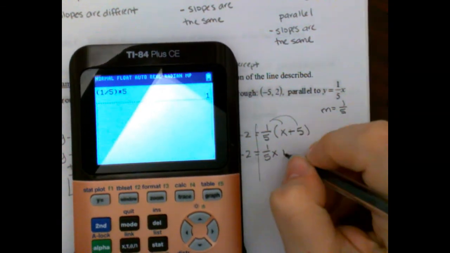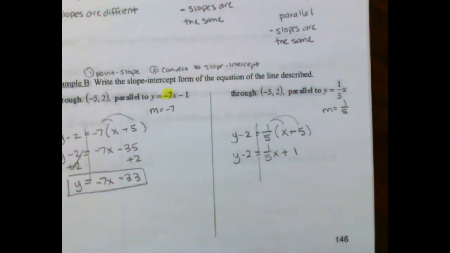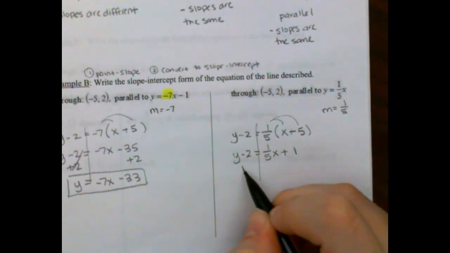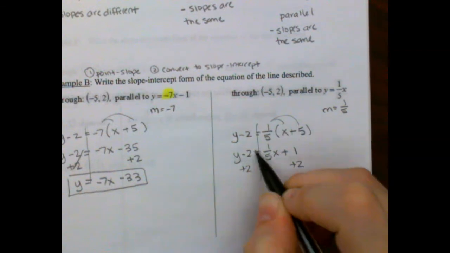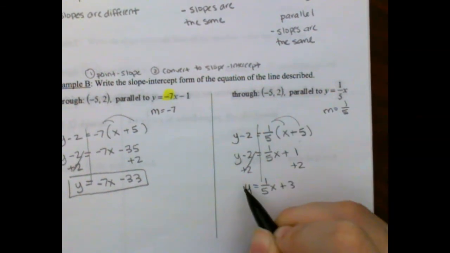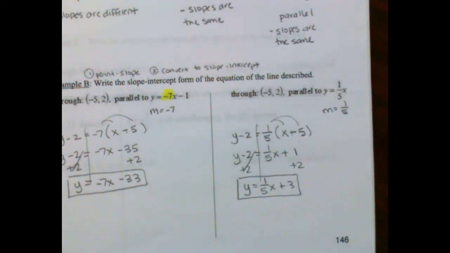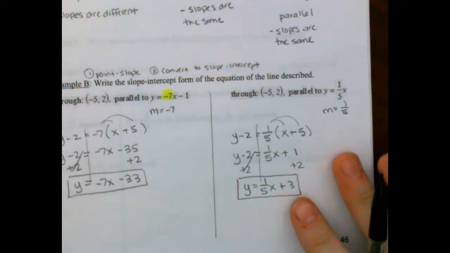So this now becomes +1. So use those calculators to help you with your fraction work. Now we're going to add the 2 over, and I get y equals 1/5 x plus 3. Okay? So two examples on how to write slope intercept given a point and a parallel line. So that pretty much covers us with parallel lines. That's the learning I need us to know for parallel lines.